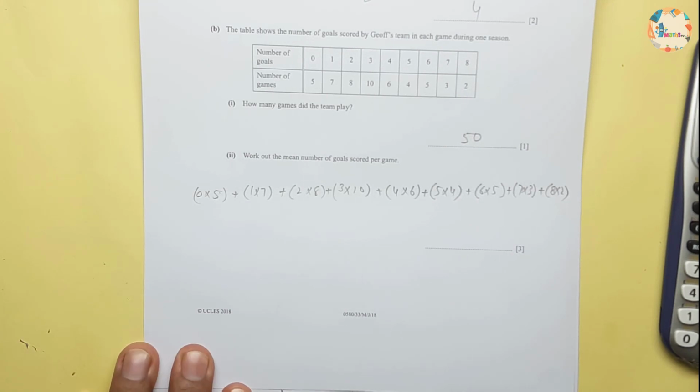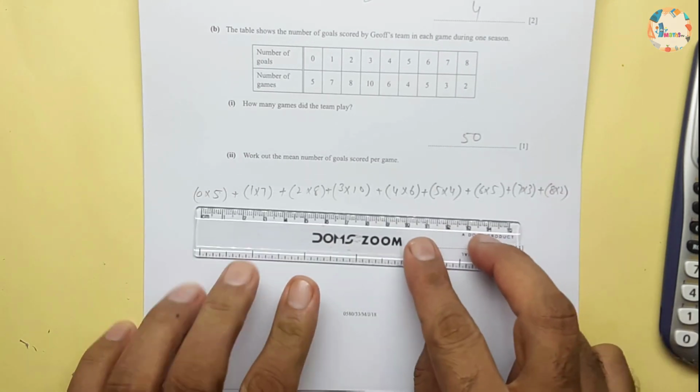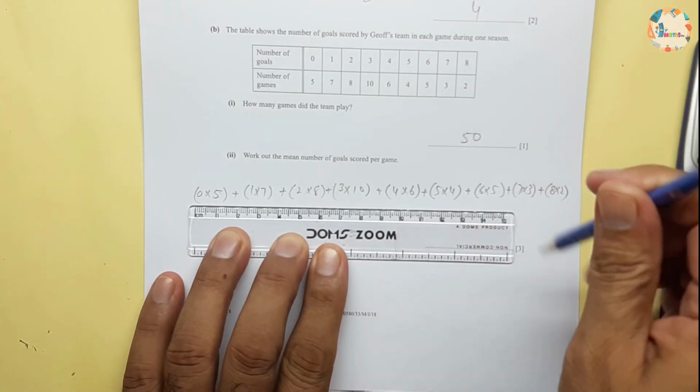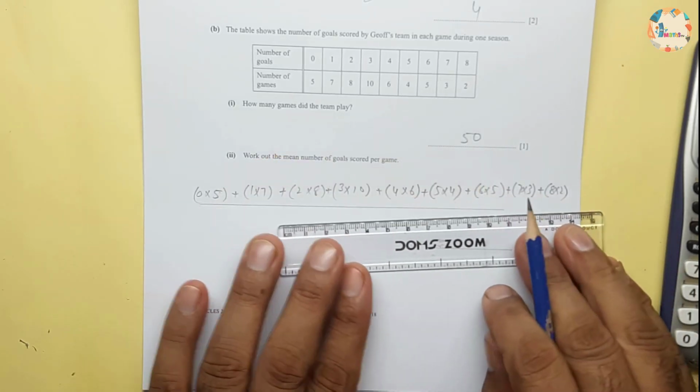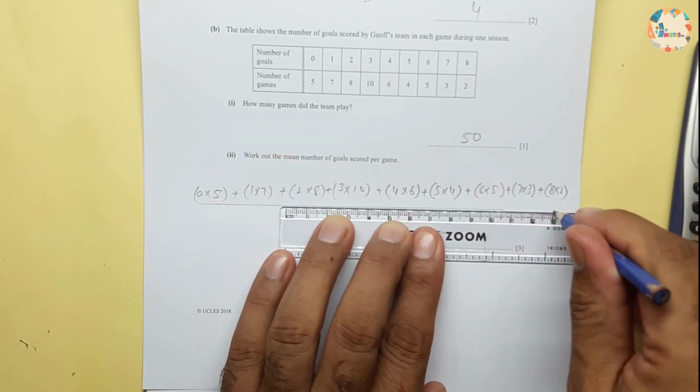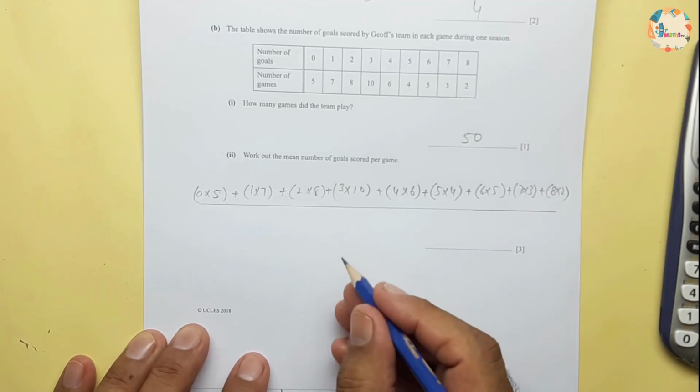This will be the multiplication of the numbers. Then we have to divide this by the total, which is 50.